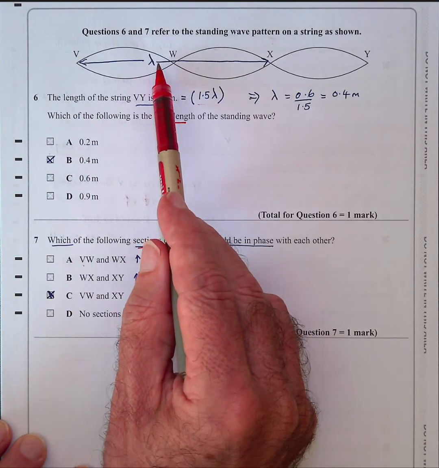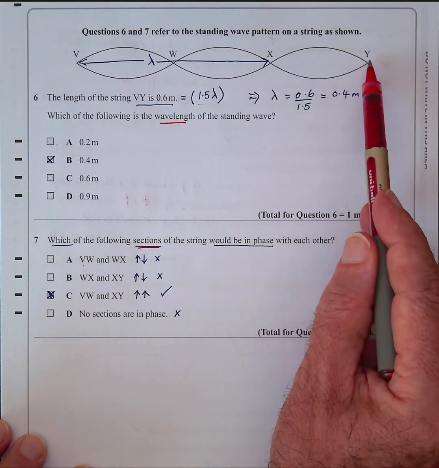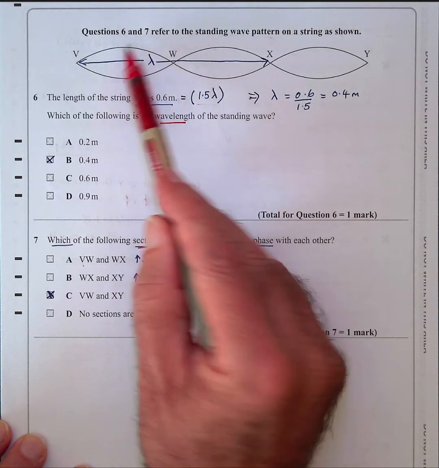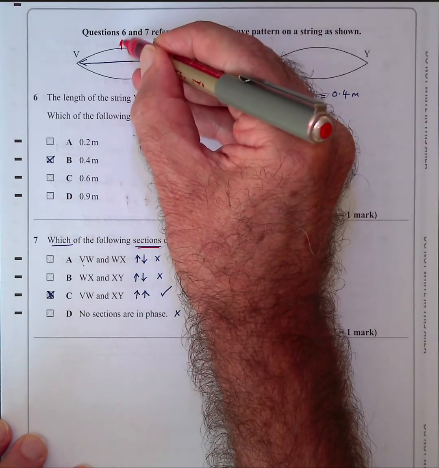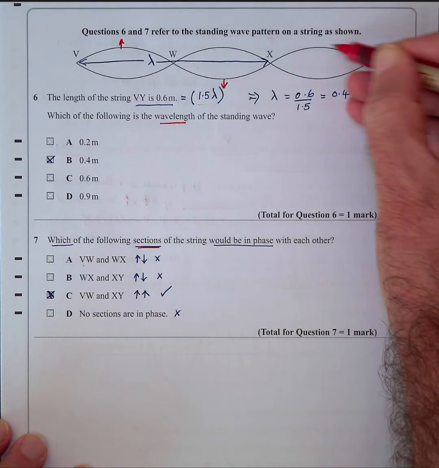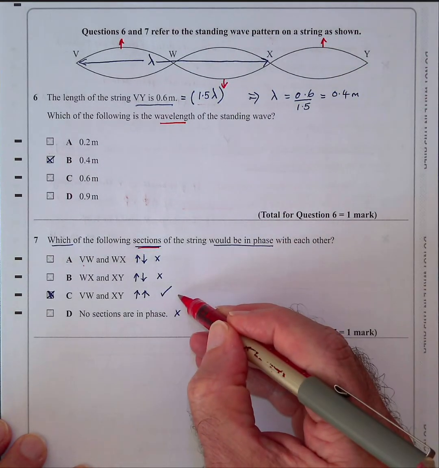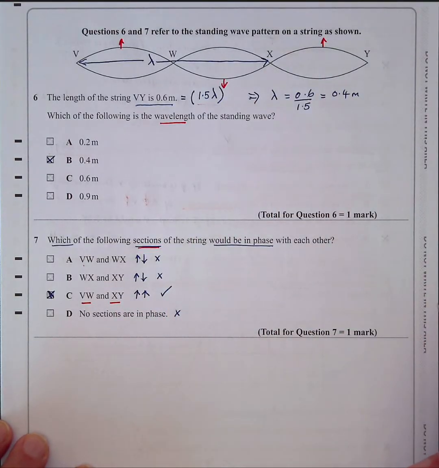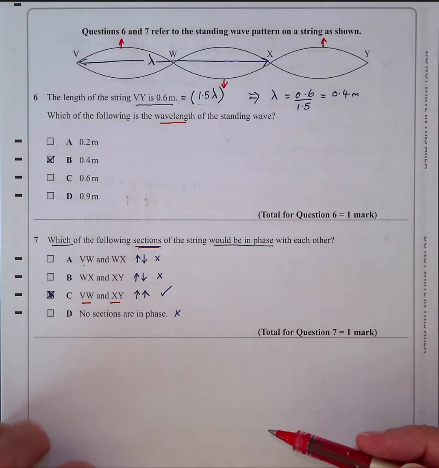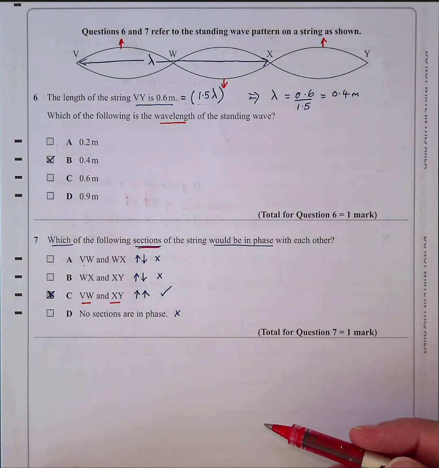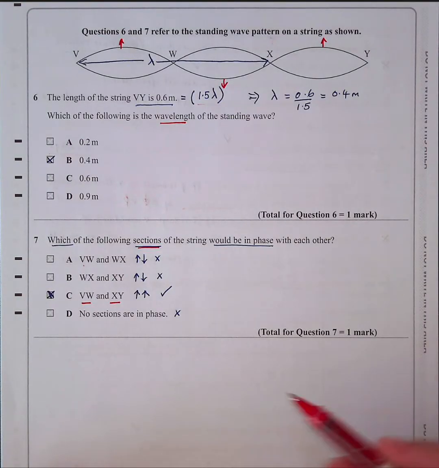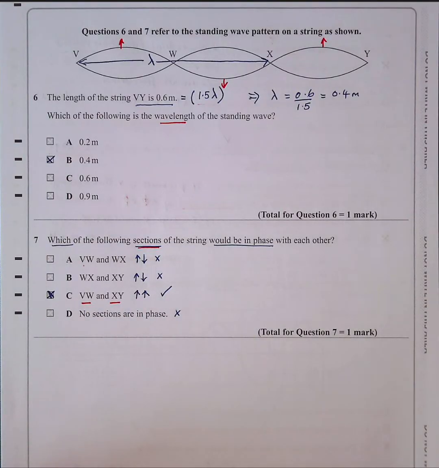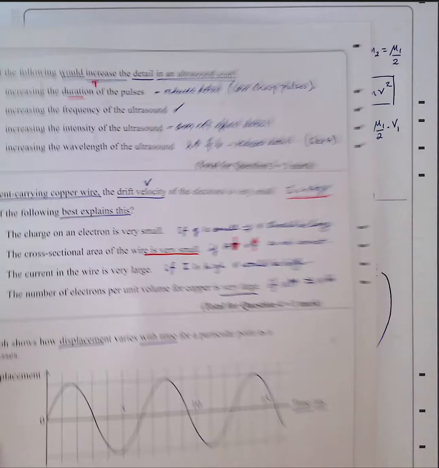VW here, and then XY right at the end, this is going up, this is going down, this is going up. So when this goes up, this will be coming down, and this will be going up. So C, at the same time, VW and XY would both be going up, and then alternately, when they're going down, they will both be going down at the same time. And no sections are in phase, but obviously that's not true because C is in phase. Okay, so question 7 done.